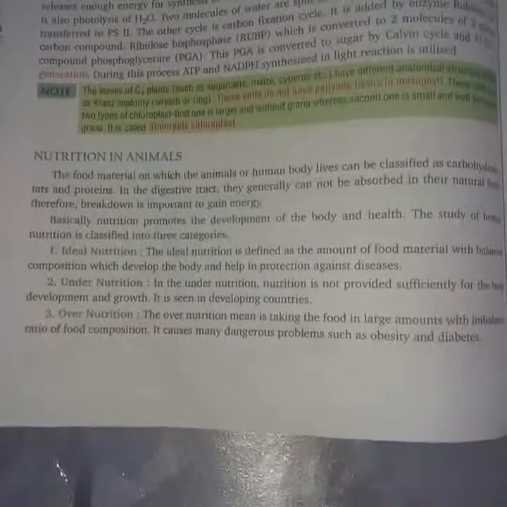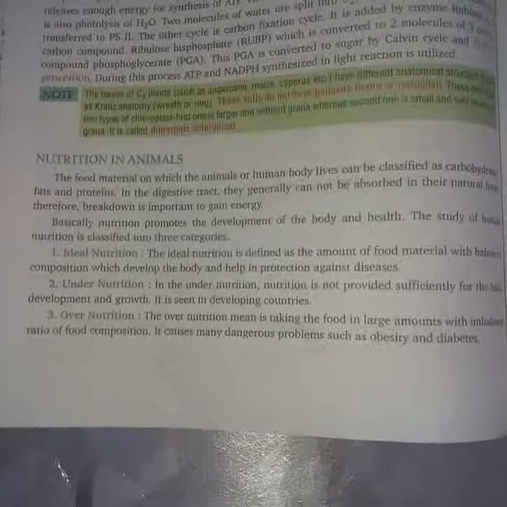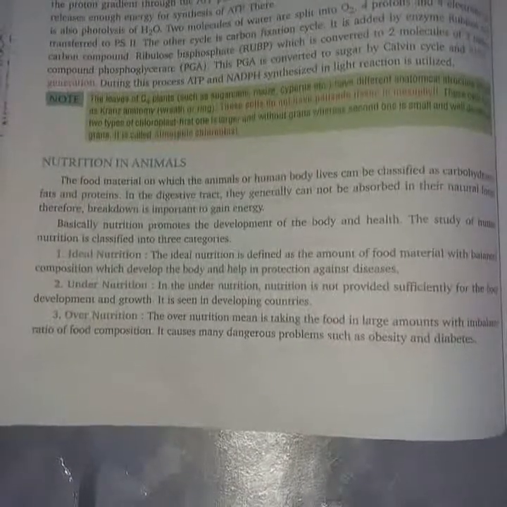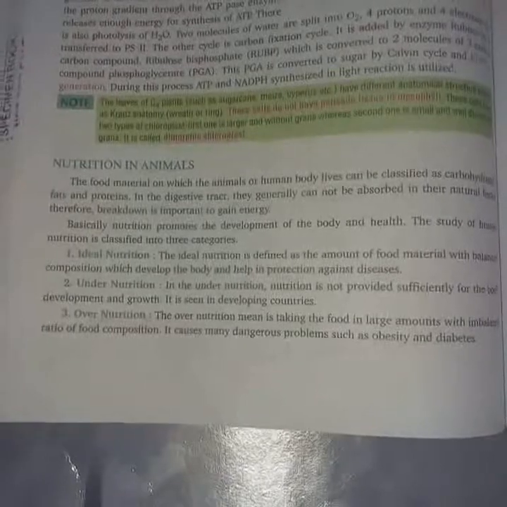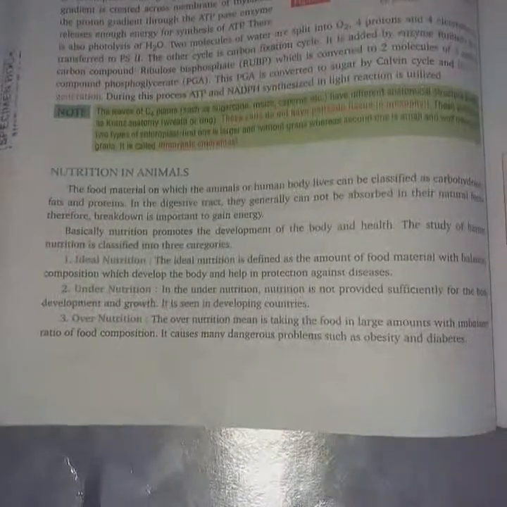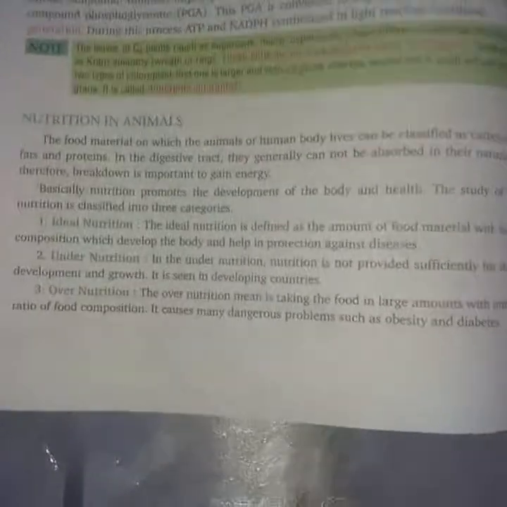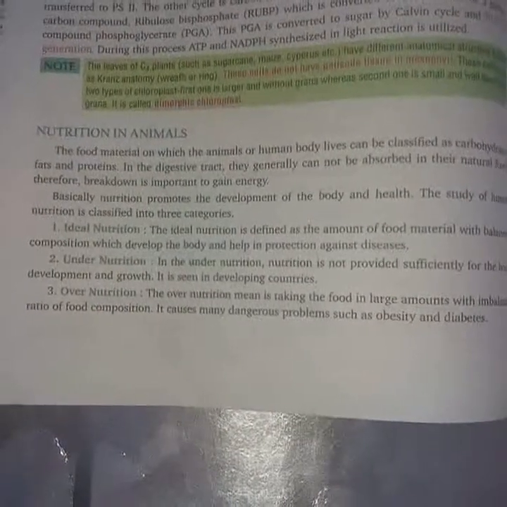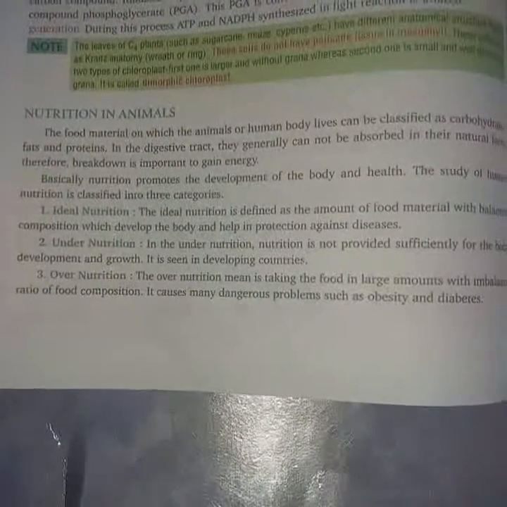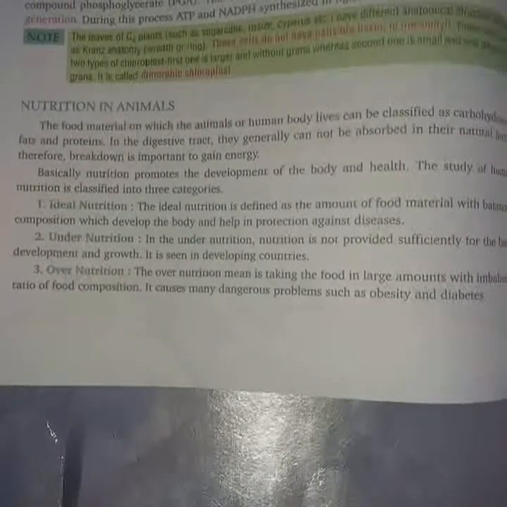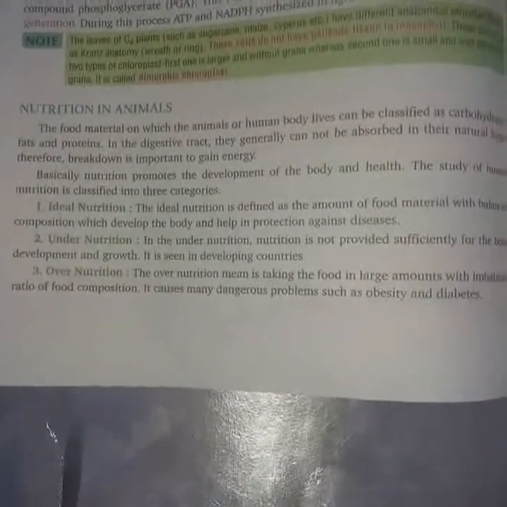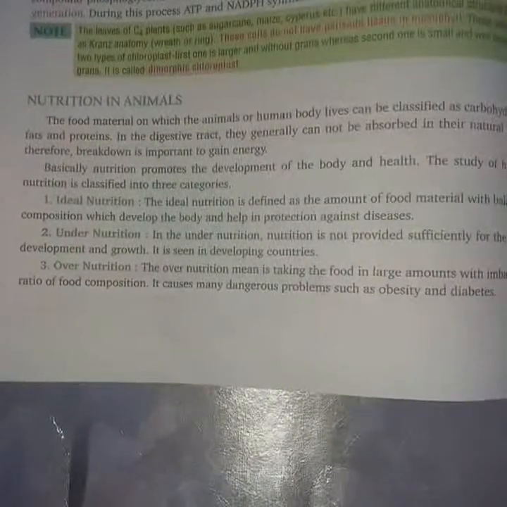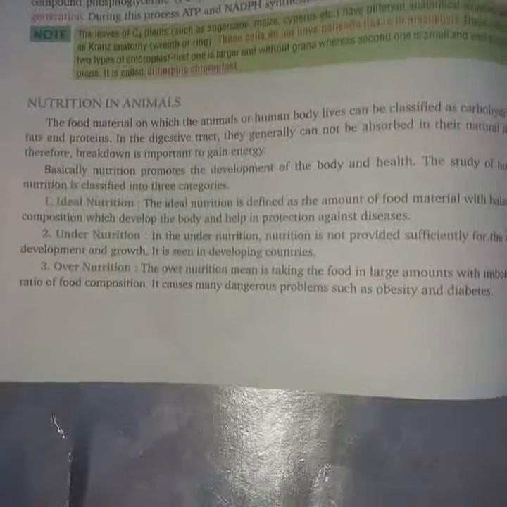Next is overnutrition. Overnutrition means taking food in large amounts with an imbalanced ratio of food composition, carbohydrates, fats, proteins and other nutrients. It also causes many dangerous problems such as obesity and diabetes. It causes many other diseases like BP, heart attack, and so on. So, an ideal or balanced diet is good nutrition for humans and other animals.